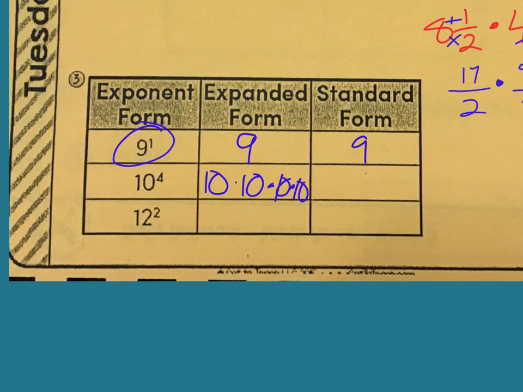So 4 tens. And then what is 10 times 10 times 10 times 10? Or a 1 with 4 zeros. Nope, that's one too many. We have 1,000. Okay, so expanded form here, 12 times 12, or 12 to the second power. It's not 24, it's 12 times 12, which is 144.